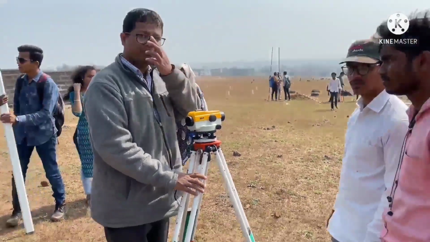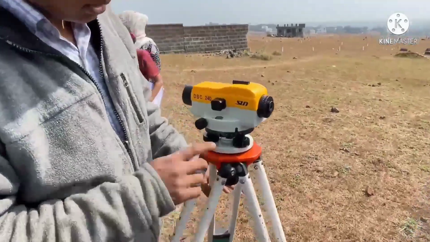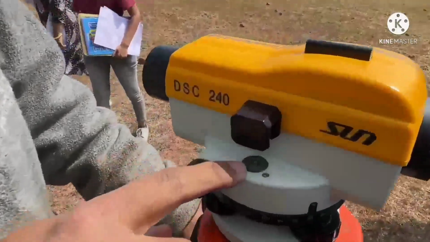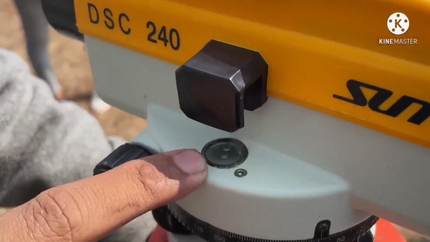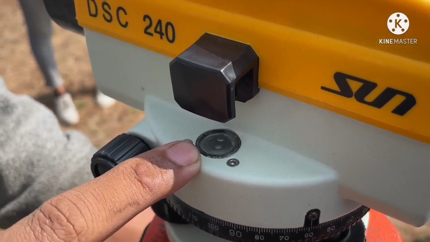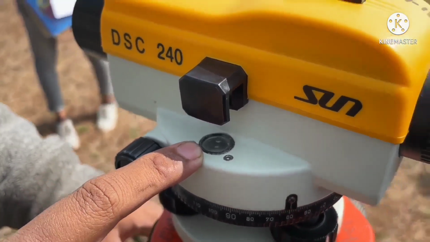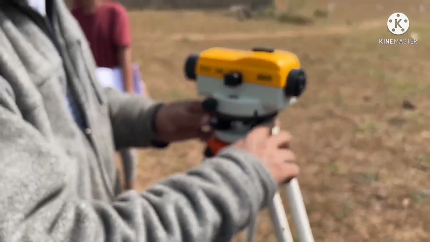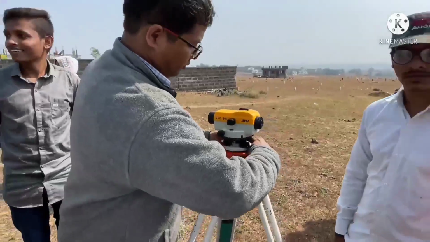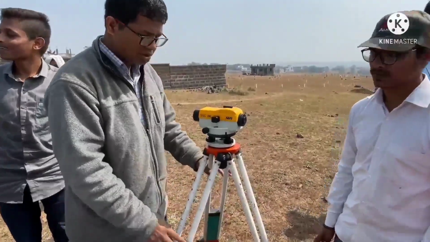Okay, so now after fitting the auto level over the tripod stand with the help of the wing nut, by keeping the two legs firm in the ground and moving the third leg inside outside, right now here you can see the bubble is not at the center. So as this is the auto level, in this case we are going to first of all check whether all the foot screws are at the center or not.